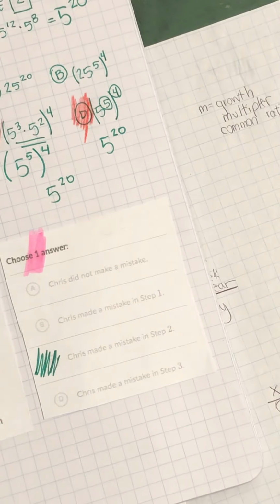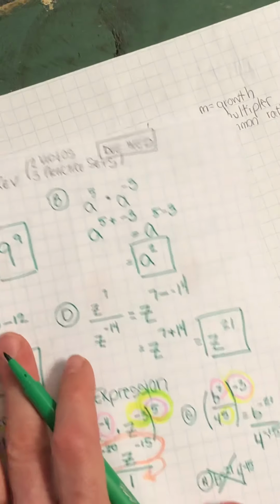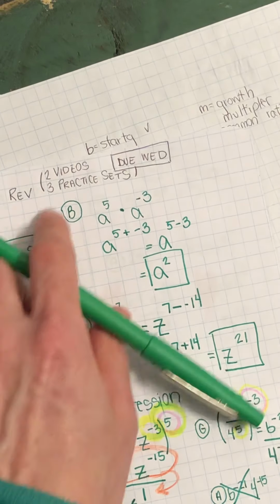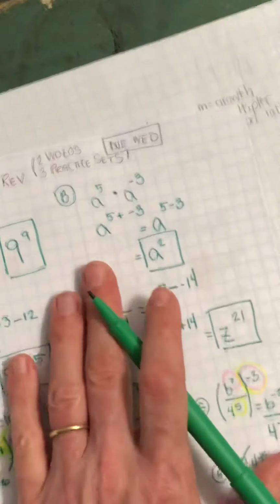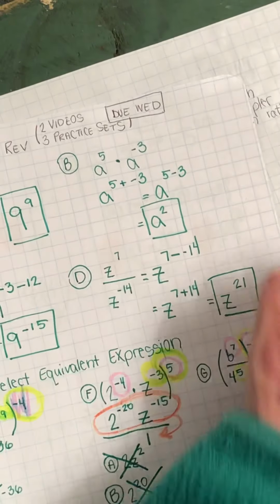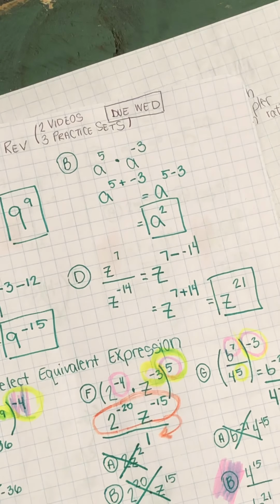That's it. You should be able to do, again, this is due Wednesday, exponential property review. There's 2 videos that you can watch and 3 practice sets. You should have this and your notes from last week on exponential properties with you when you do it.